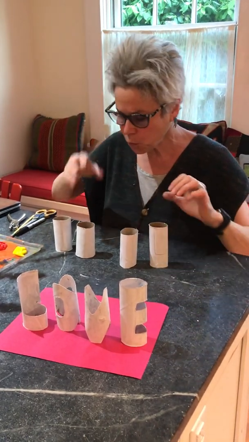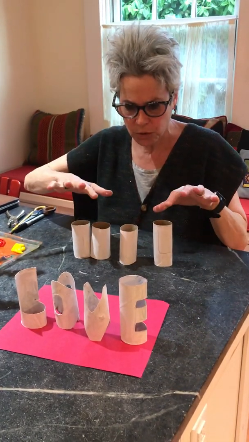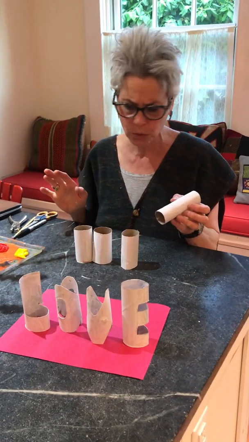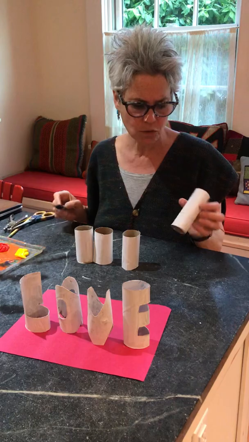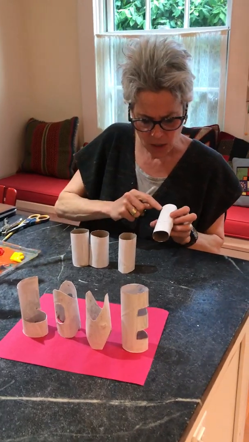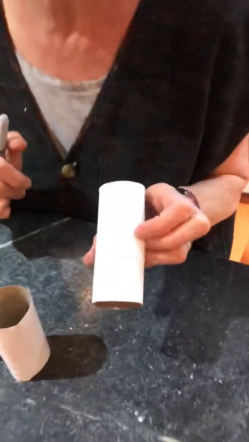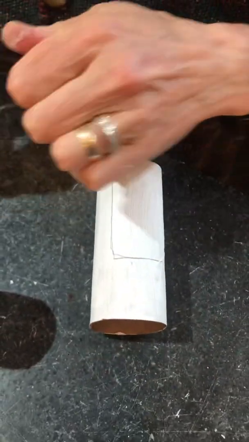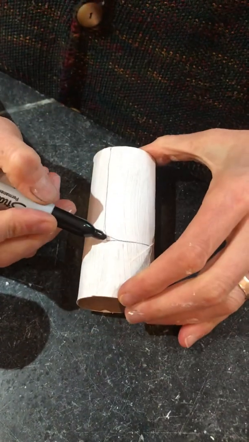And we're going to create a love word like Robert Indiana did out of paper towel rolls or bathroom tissue rolls. But what you need to do to create the letters is lightly draw in pencil first. So I kind of sketched it out in pencil first. And I'm going to go over it so I could really see it in a black Sharpie. This is the L.